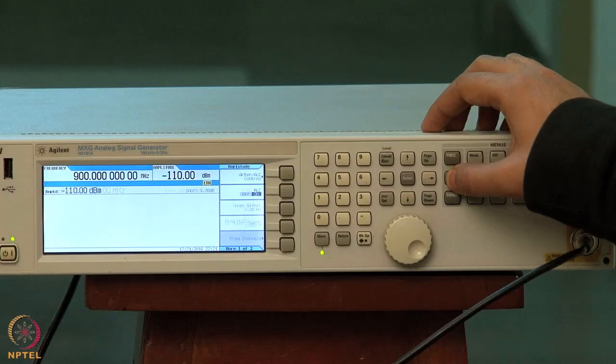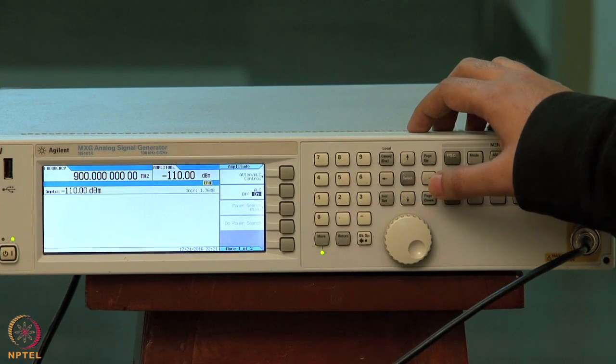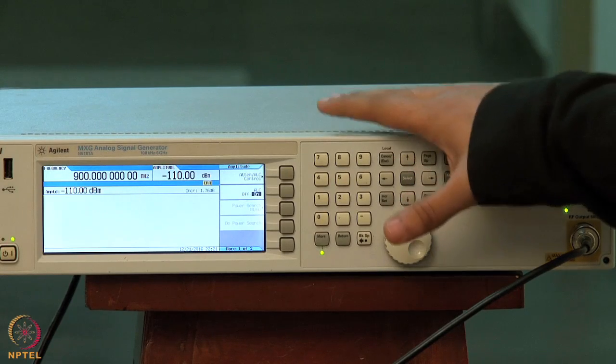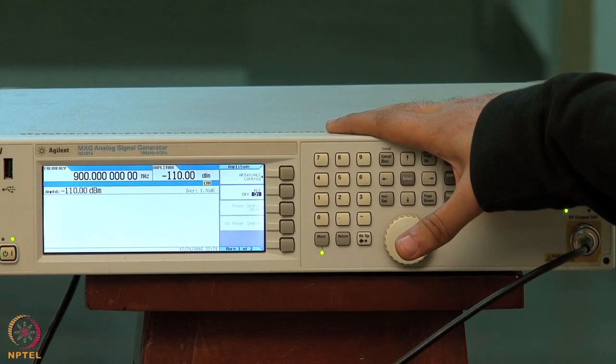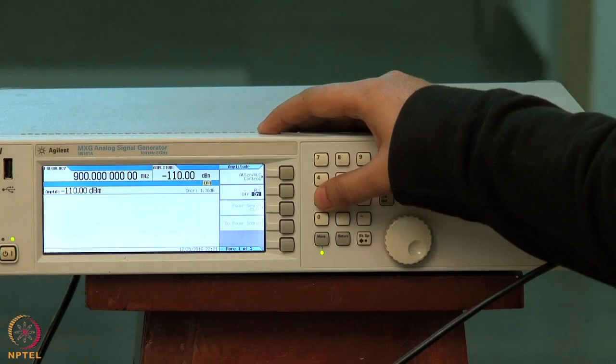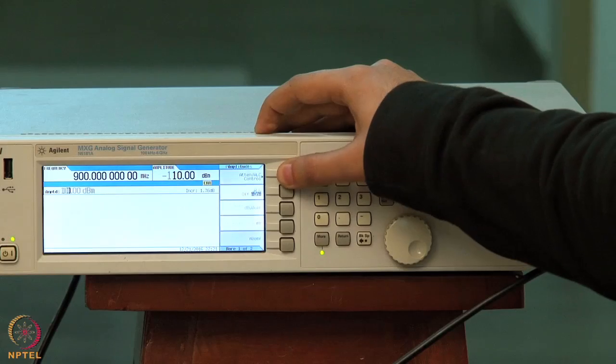You can select 0 dBm, 10 dBm. The maximum value that we can give from this signal generator is 17 dBm, but we are going to use 10 dBm. So select amplitude level which is 10 dBm.